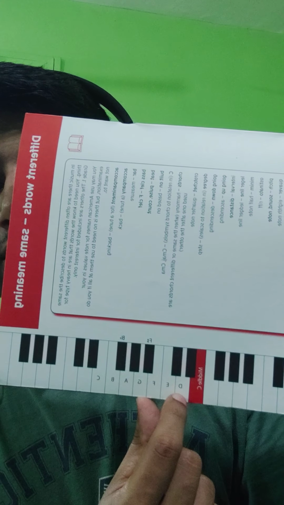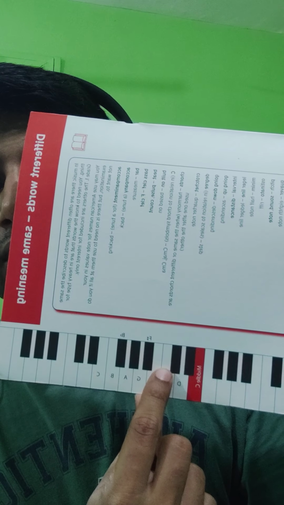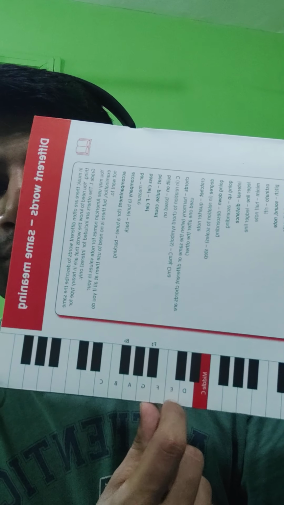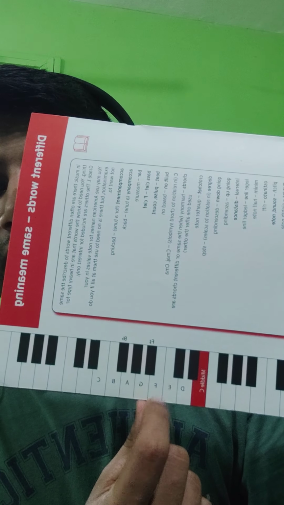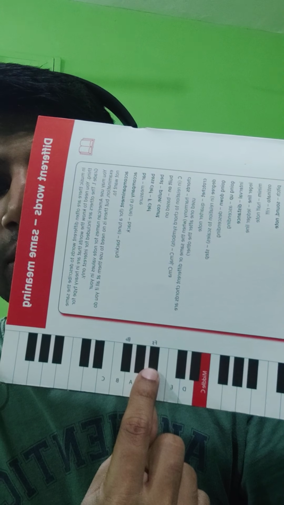Then another place you will find a semitone is D to D sharp, E to F. See, there's no black key over here. So E to F, F to F sharp. These are all semitones. Okay, just a small leap of sound.